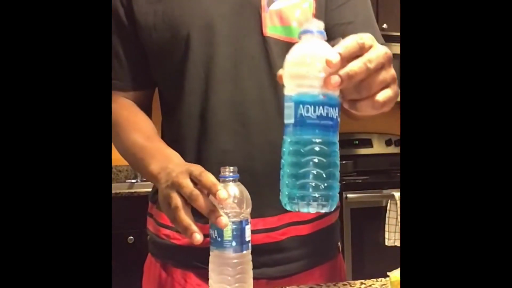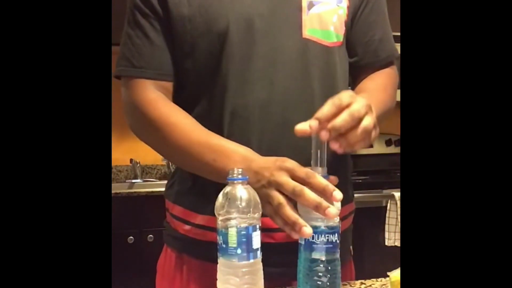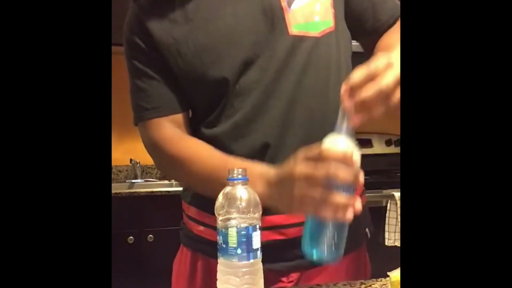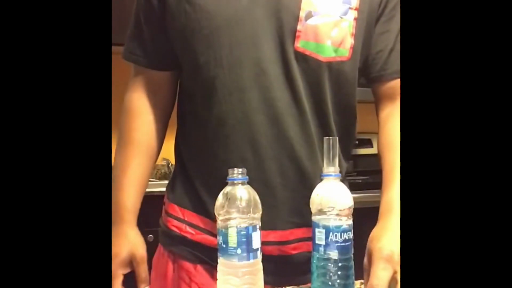The hot water, I just dropped it in. Here's the cold water. Place one and two. It should be at the middle top of the bottle. Then it says use the clay to secure.